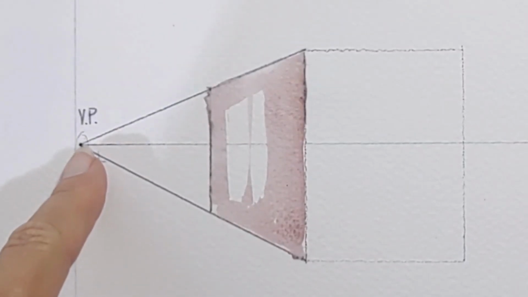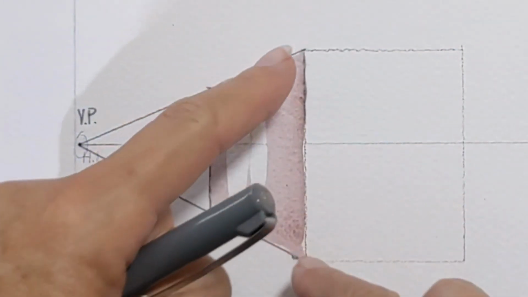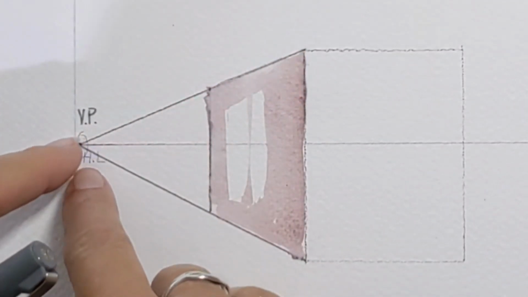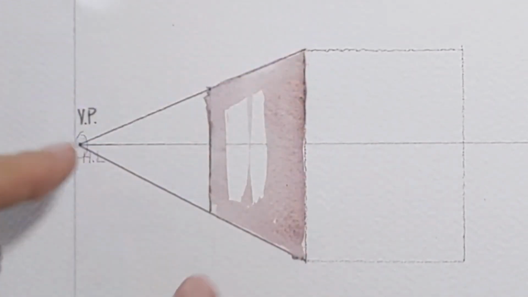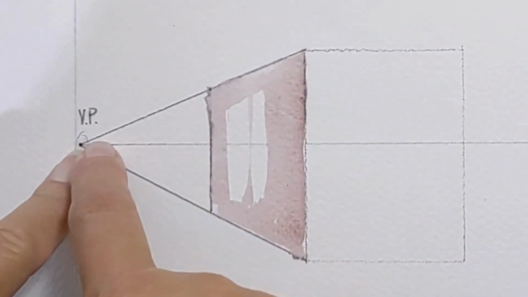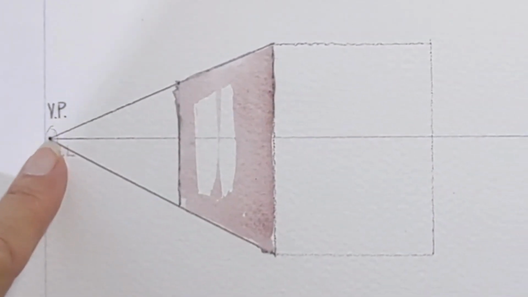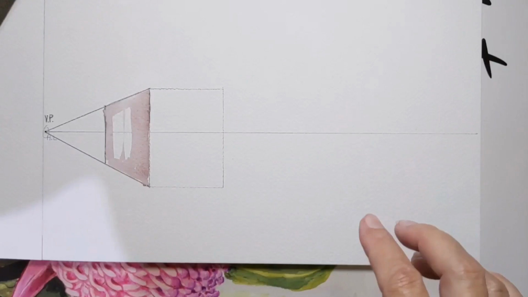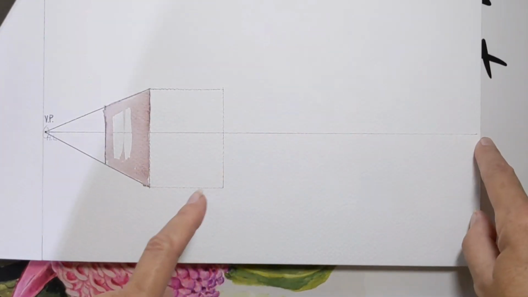If you've got a vanishing point that's quite close, which means one side of your building, the lines are quite severely angled, so the triangle you've basically drawn is quite sharp and short, that pretty much means that the other side, it's not close, it's further away.